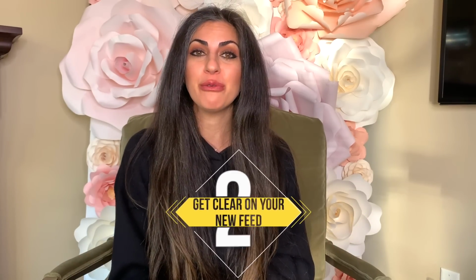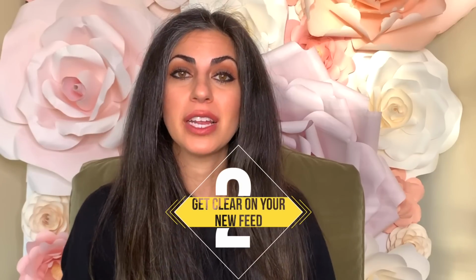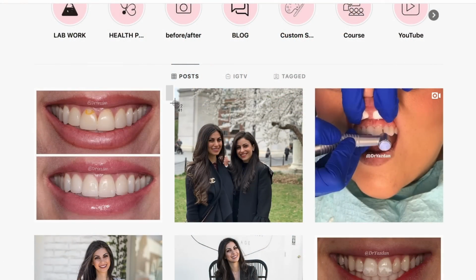Step 2 is going to be to get clear on what your new feed will look like. Now that you're more clear on your new strategy, it's time to get clear on what your new feed will actually look like. So you need to have a visual representation of ideally what your feed will look like on Instagram. If you're stuck and you can't figure it out, go to some of your favorite Instagram accounts, screenshot some of their posts that you like, and then build a feed that would fit with your new description.